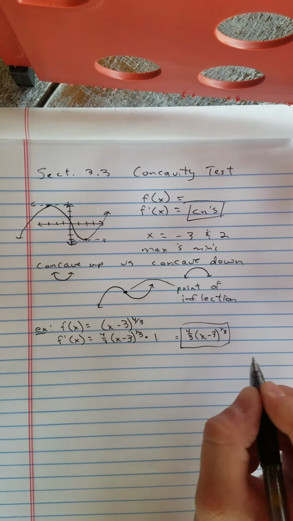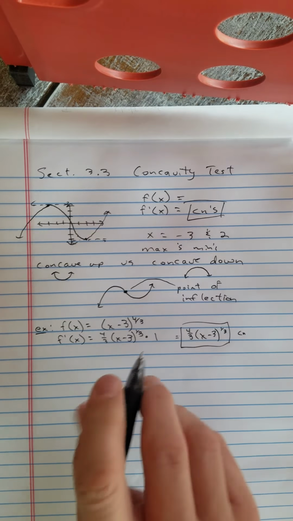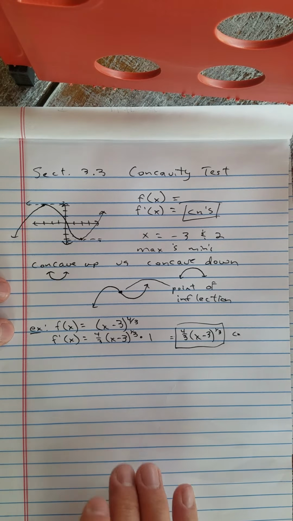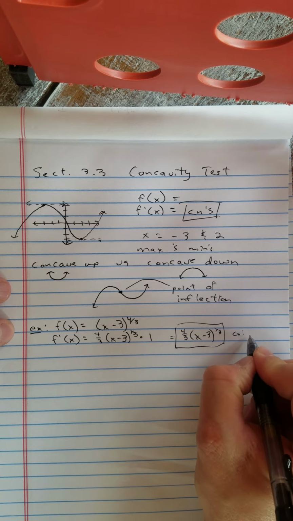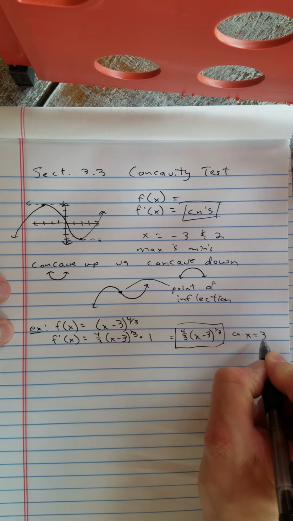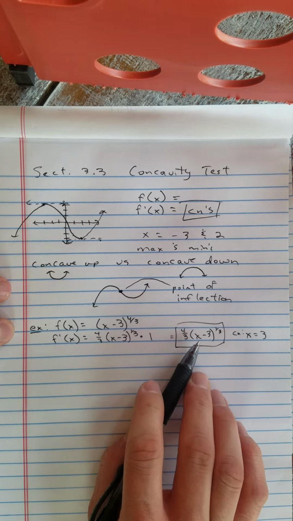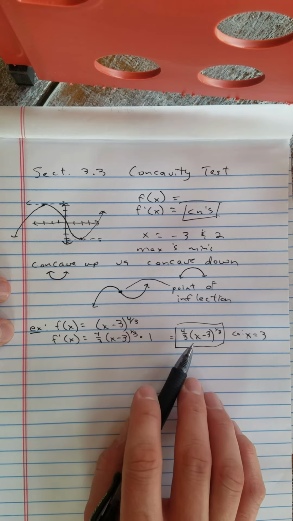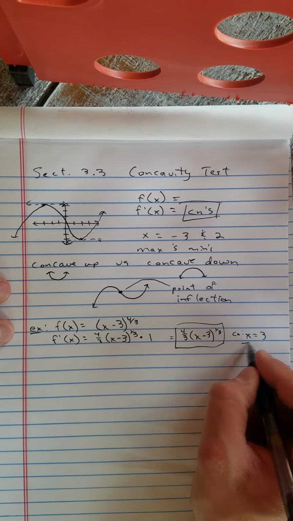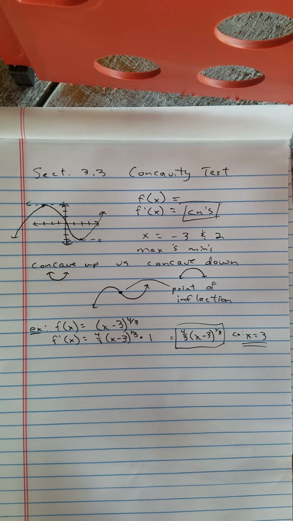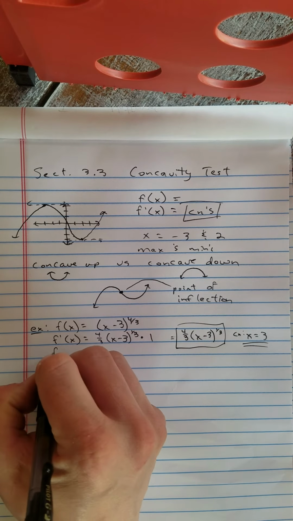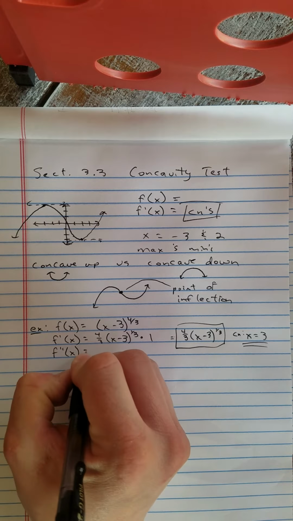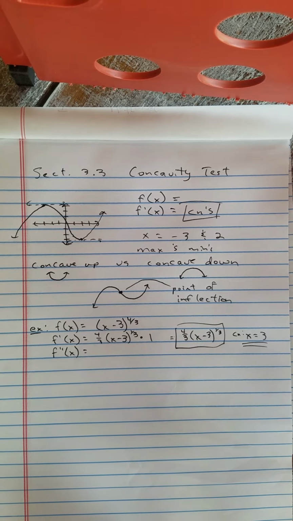If you're thinking ahead here, I'm just going to throw this off to the side: the only critical value would be 3, right? 3 minus 3 is 0. 0 to the 1/3 power is 0. 0 times 4/3 is 0. Let's set that off to the side for a second, because you're not going to be focused on both of these today. You're only going to be focused on concavity today.